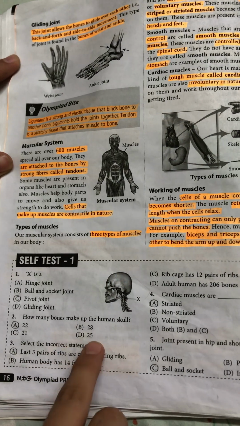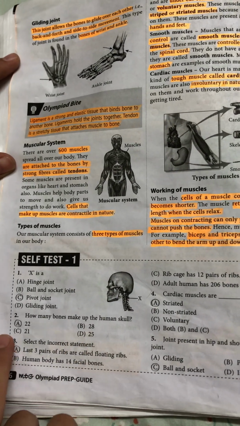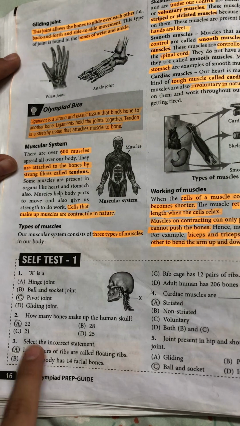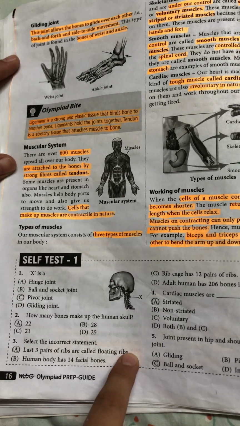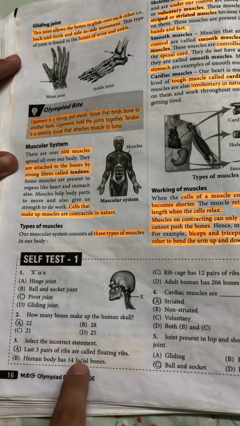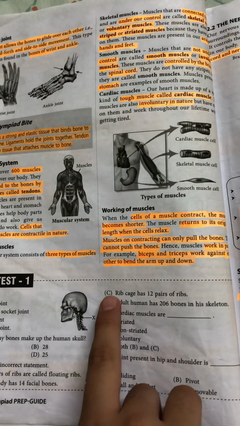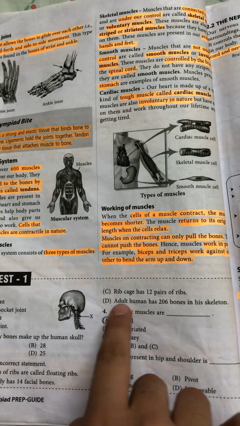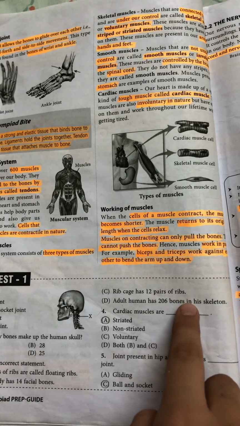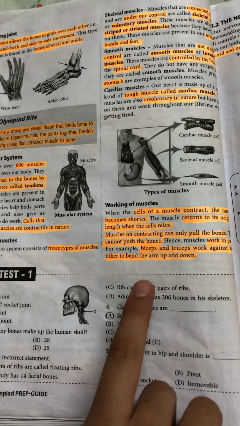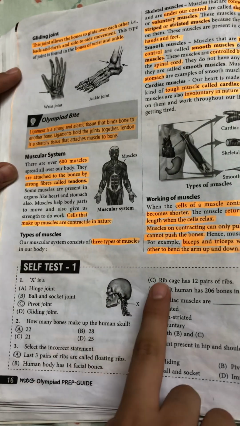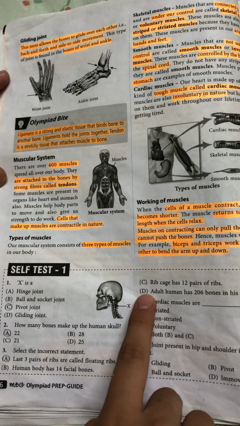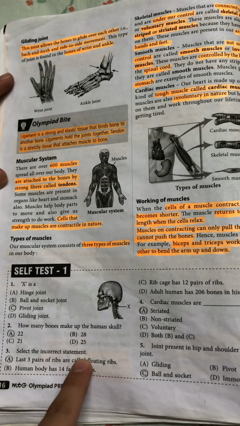Select the incorrect statement. Options are A. Last 3 pairs of ribs are called floating ribs. B. Human body has 14 facial bones. C. Ribcage has 12 pairs of bones. And D. Adult human has 206 bones in his skeleton. Option B, C and D are correct statements, whereas the only incorrect statement is option A.